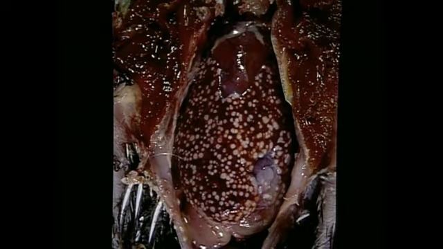This is classic. This is M. avium. When you see these multifocal to coalescing white spots in the liver without accompanying fibrinous change or something to indicate it's more acute, think Mycobacterium avium.